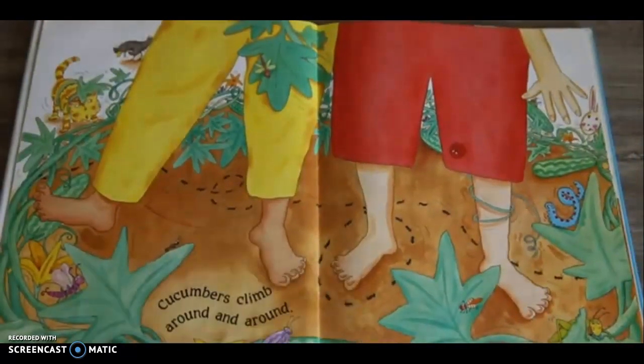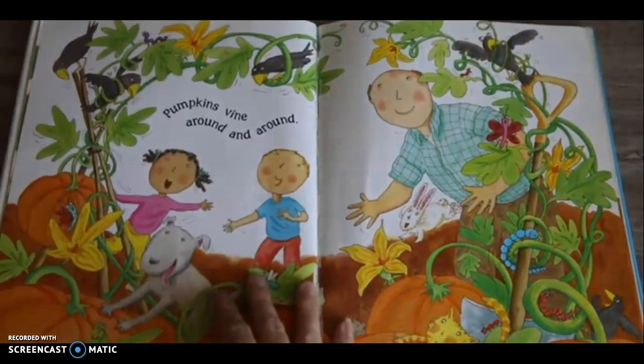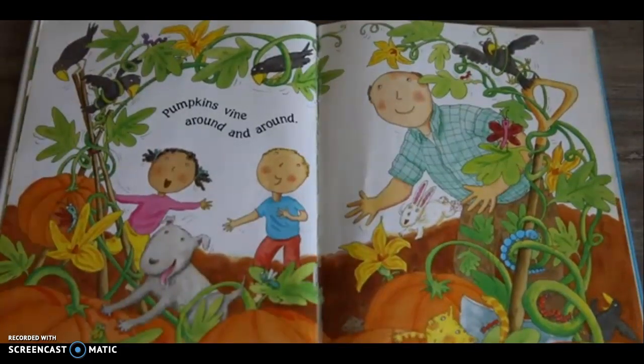Cucumbers climb around and around. Peppers grow up. Potatoes grow down. Pumpkins vine around and around.